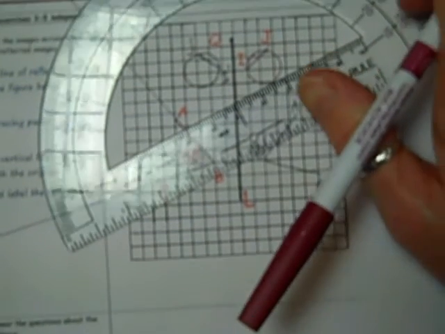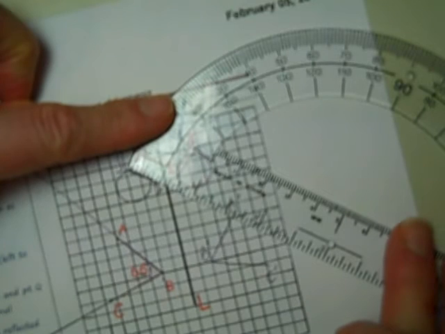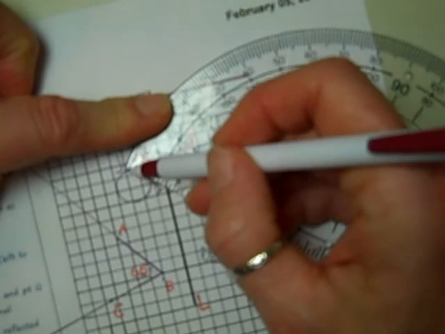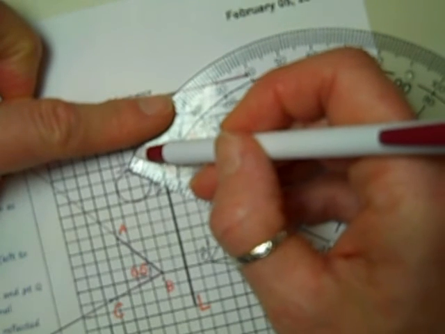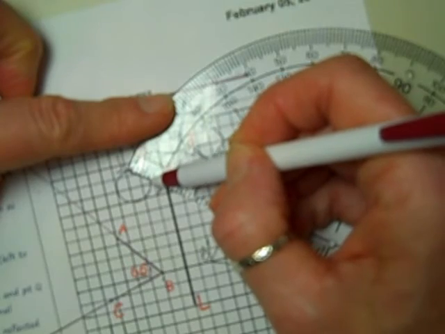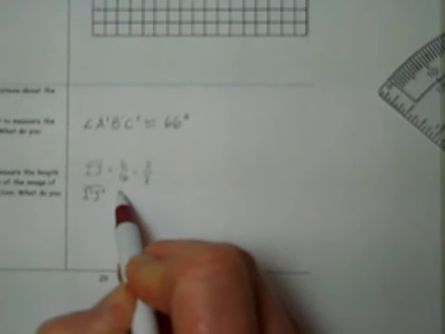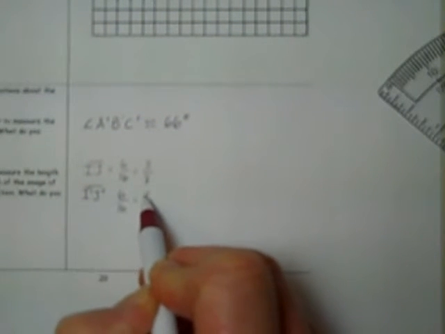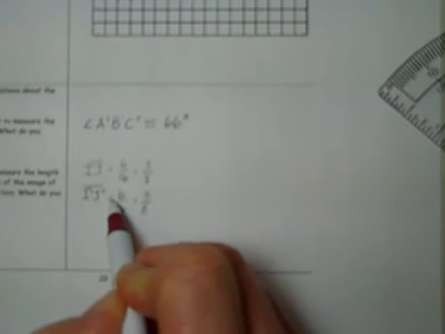So what do you think it will be? Do you think it will be more, less, equal? Line this up on the end. And we have 1, 2, 3, 4, 5, 6. So it is equal. 6/16 or 3/8. So what do you notice?